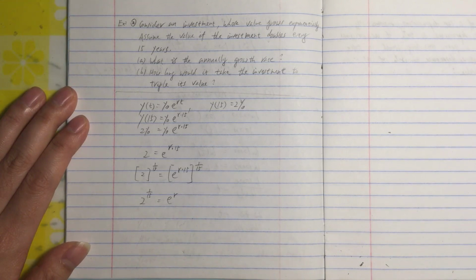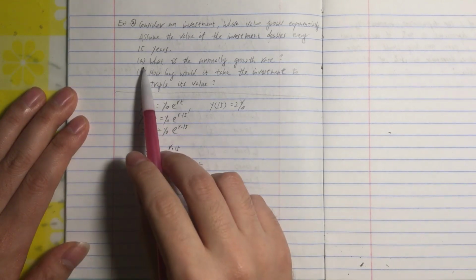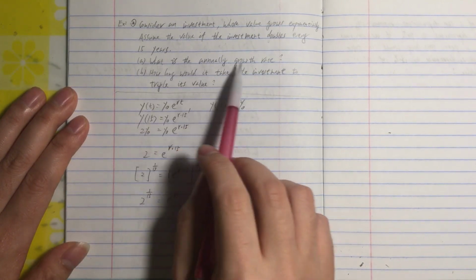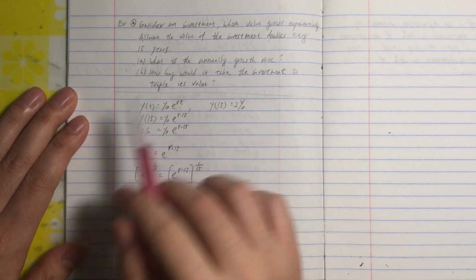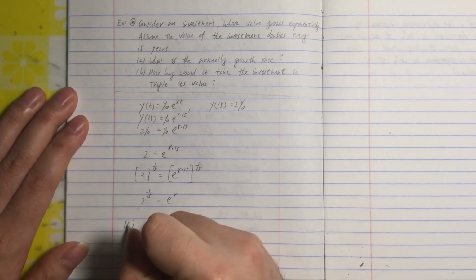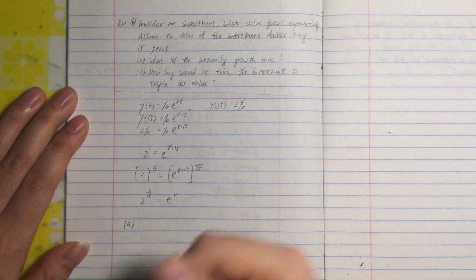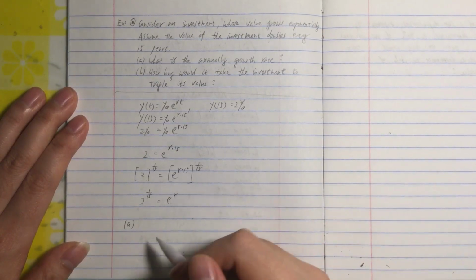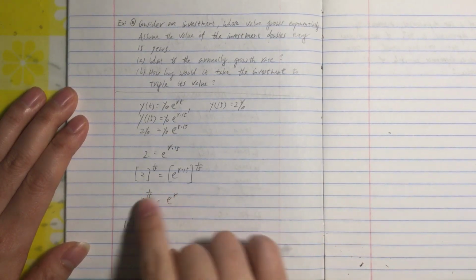But in this particular question, part A is asking what's the annual growth rate. That means in part A, we are looking for r. If we are looking for r, then we must get r by itself. So for part A, I apply ln to both sides.